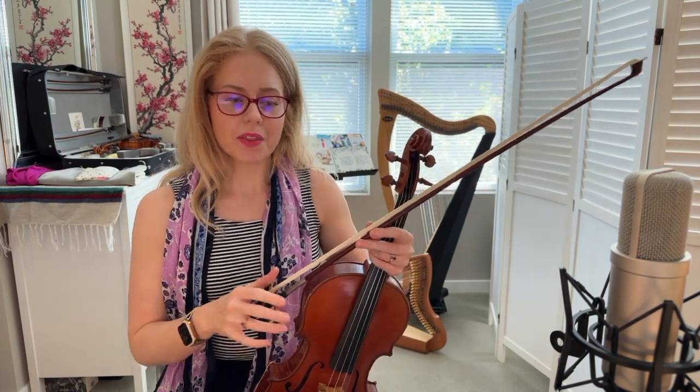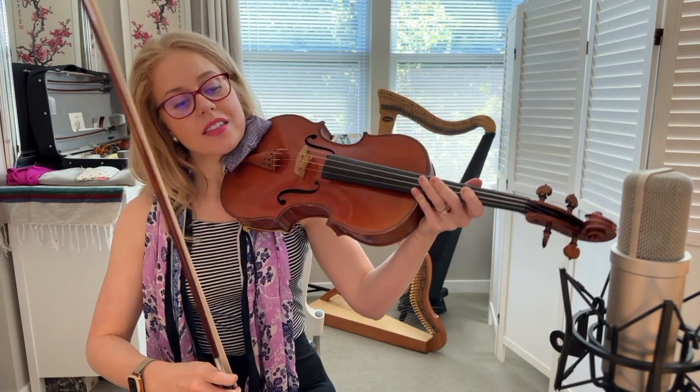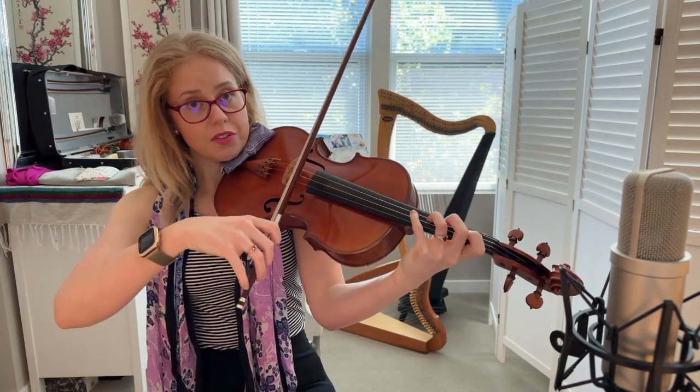So for those of you on Patreon, I've kind of outlined this and popped in some fingerings and alternative bowings and things. But for all of us, the beginning section, the A section, we're going to call this. So here's from the top.